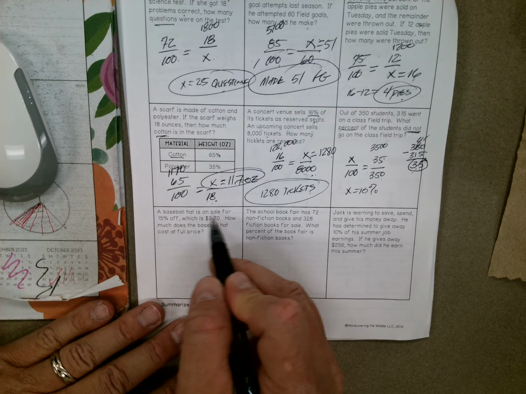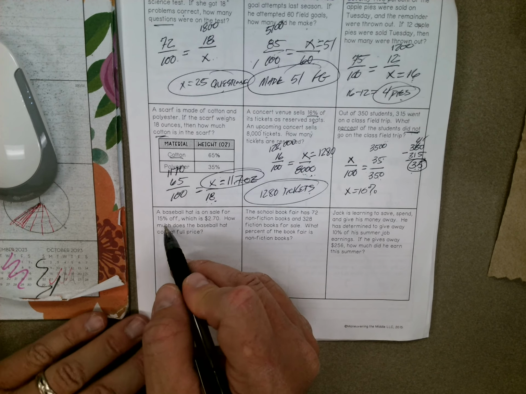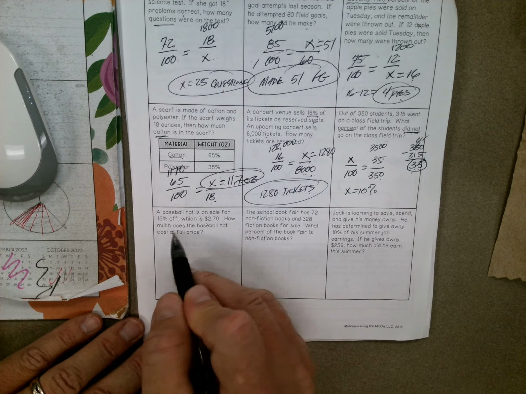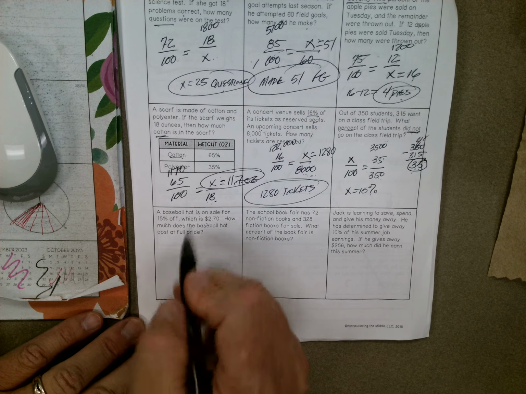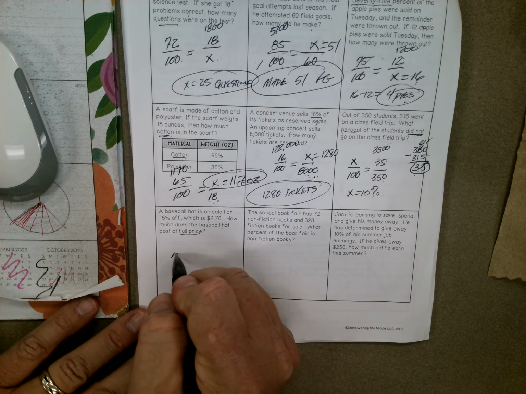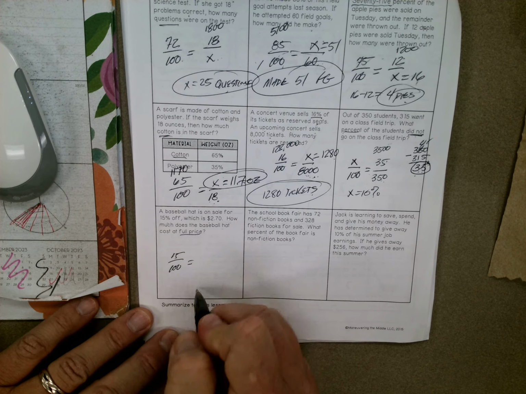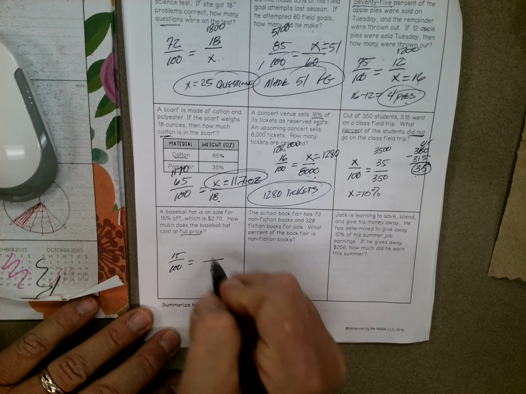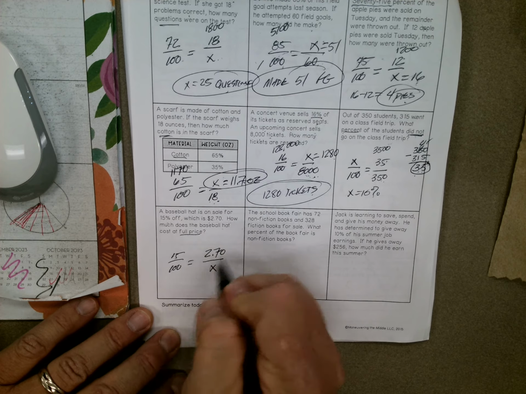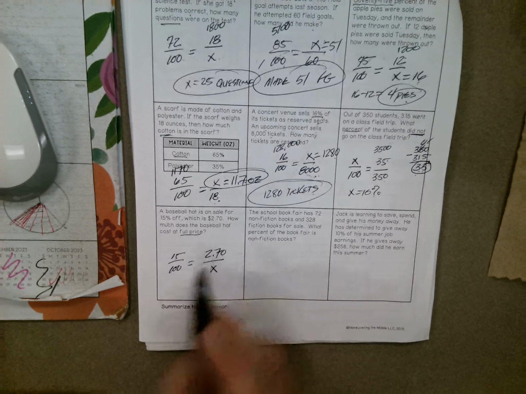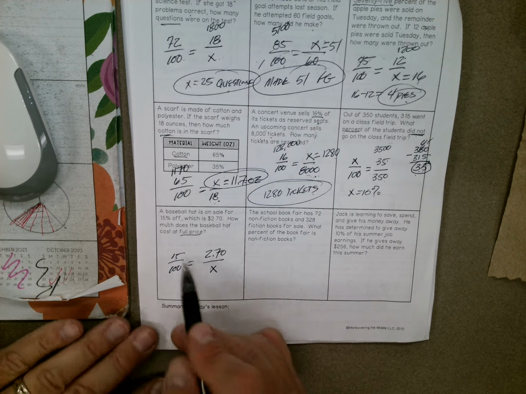A baseball hat is on sale for 15% off, which is $2.70. How much does the hat cost full price? That's our whole. So 15% out of 100. We're looking for the whole because the part is $2.70, which is 15% of some number.